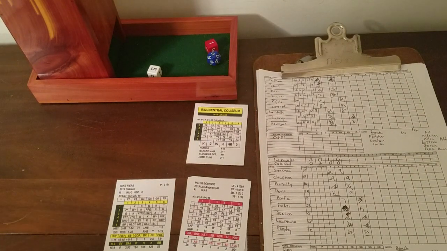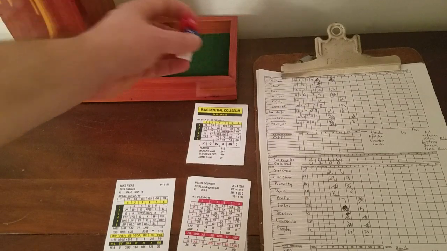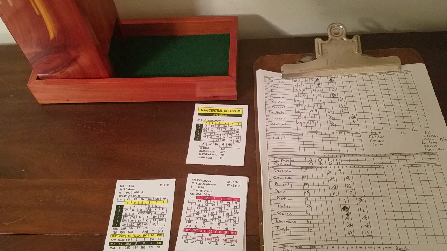And you lose 3 from the BR if you try to tag up from second to third. Lucroy is only a BR1, so he literally cannot move up. So there's 1 away, and here is Cole Calhoun.